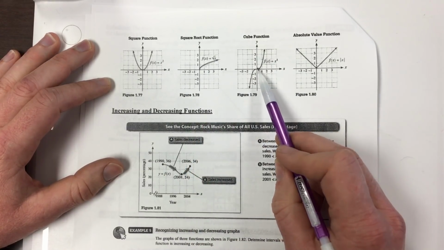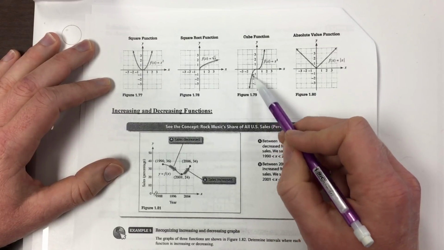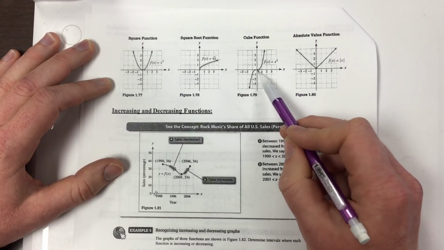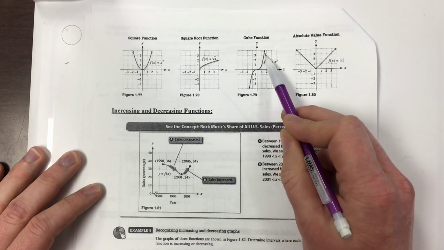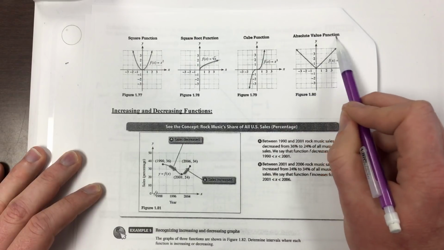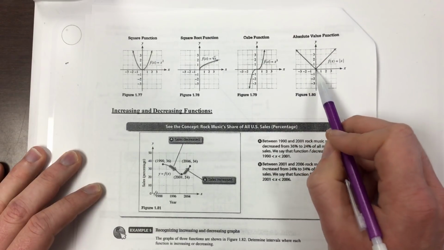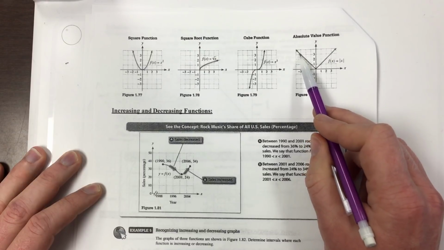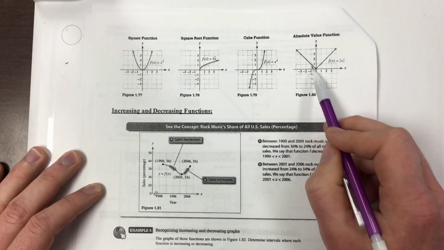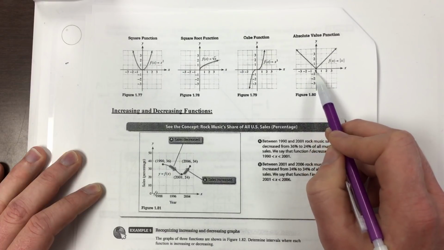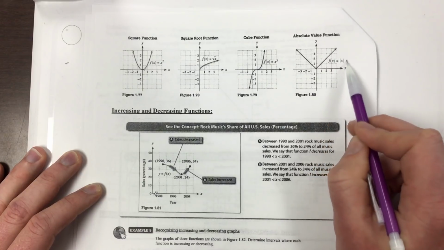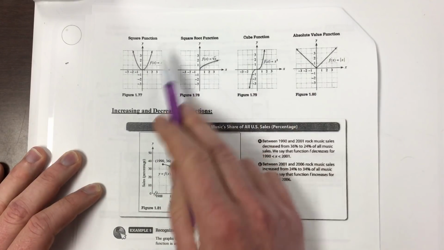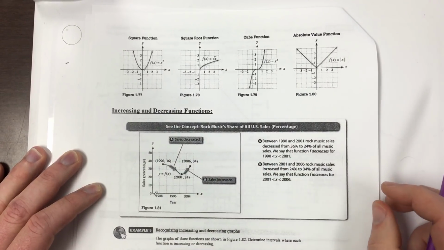The cube function makes a little bit of an S, but it's reflective about the origin. And you can see that it's obviously not straight. The absolute value function would be the closest to a linear function because it's made of straight lines. It basically makes a V, so it's got a straight line from negative infinity to 0, and this is decreasing, and then a straight line that is increasing from 0 to infinity. So this is the absolute value function. These are basically the four types of nonlinear functions.